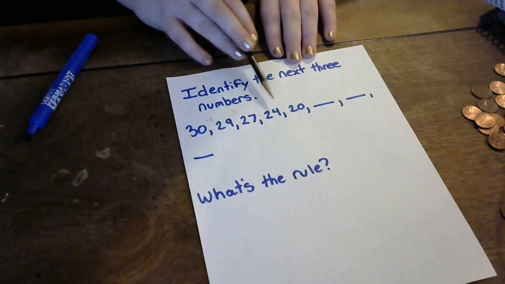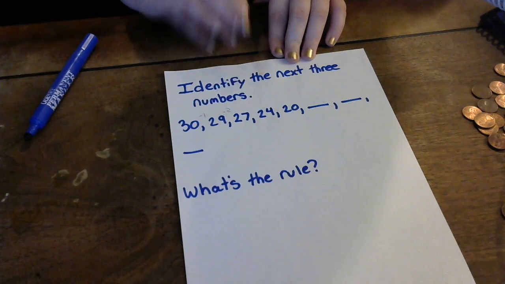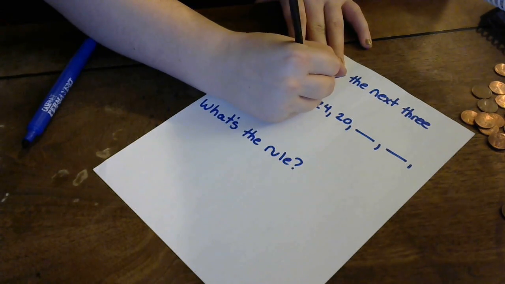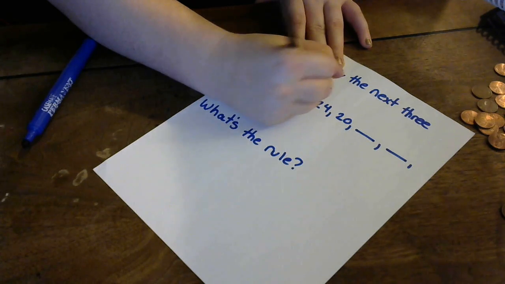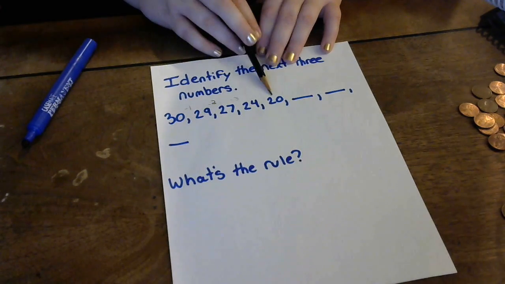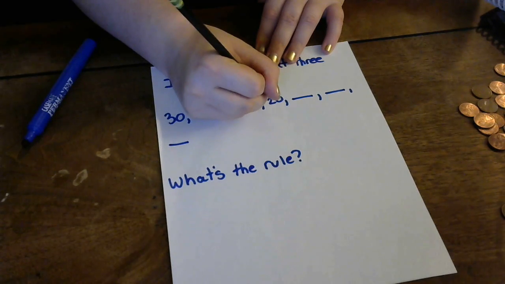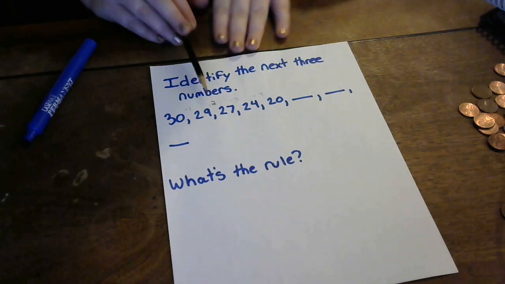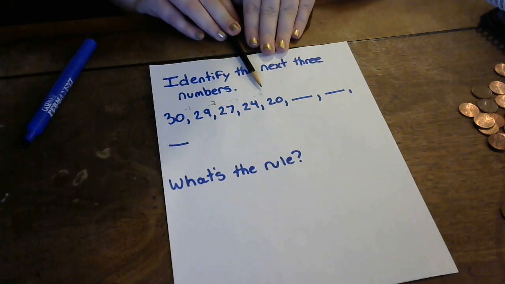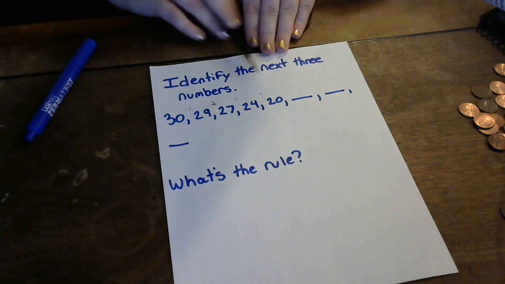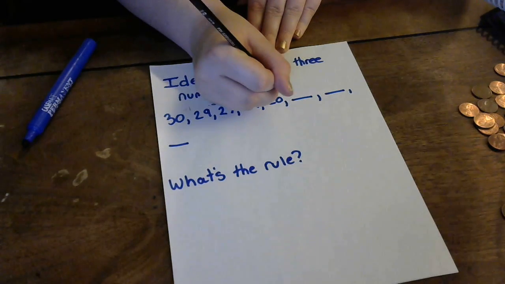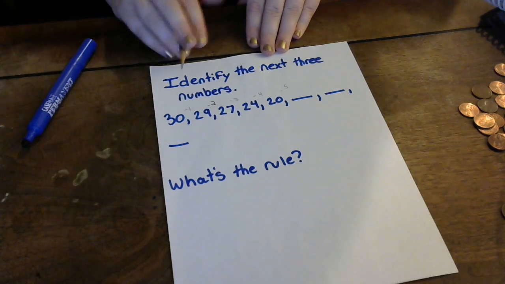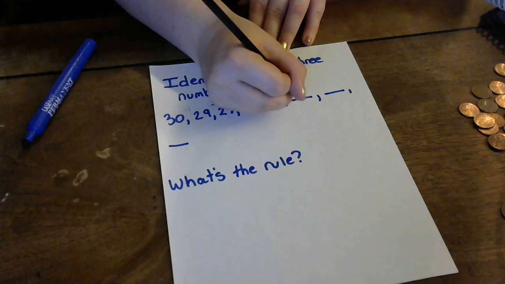And then 27 to 24 is what? That's right, minus 3. And then 24 to 20 is minus 4. So looking at this pattern, we have minus 1, minus 2, minus 3, minus 4. So now we can guess that the next number is going to be minus 5. So 20 minus 5 is going to be 15.